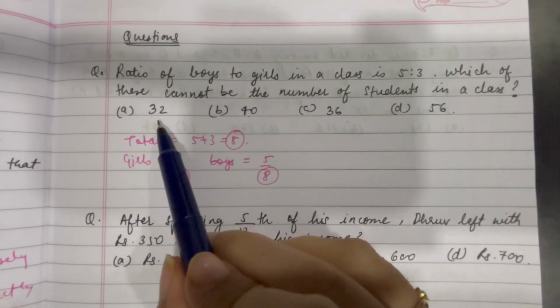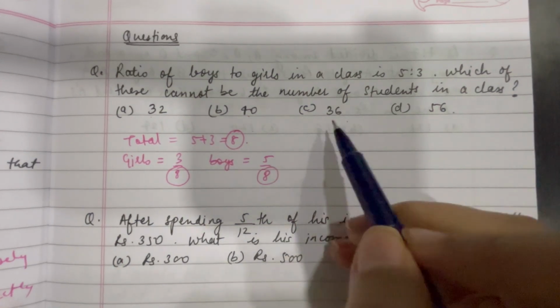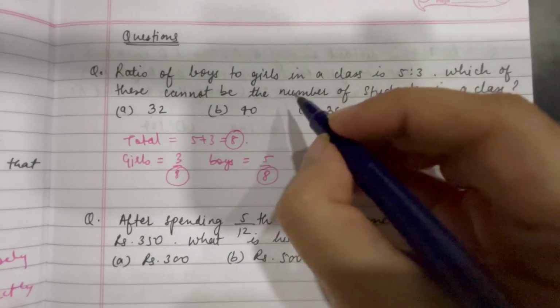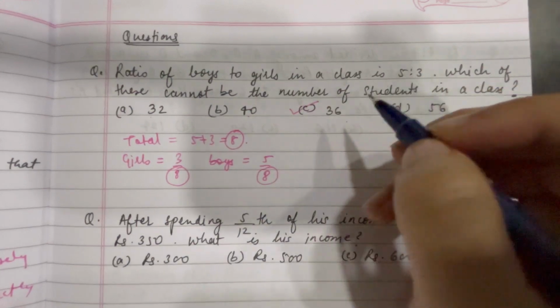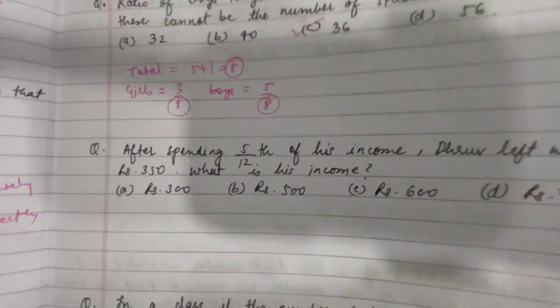So is 32 a multiple of 8? Yes. Is 40 a multiple of 8? Yes. Is 56 a multiple of 8? Yes. Is 36 a multiple of 8? No, 36 is not. So we will mark 36 as our answer. Okay, let's move on to the second question.